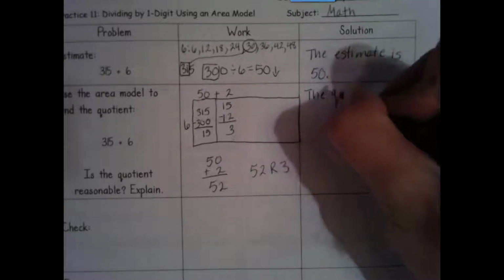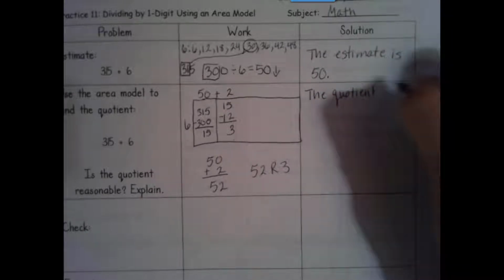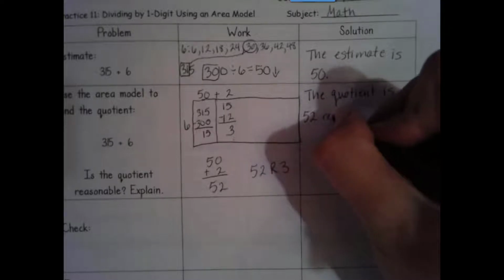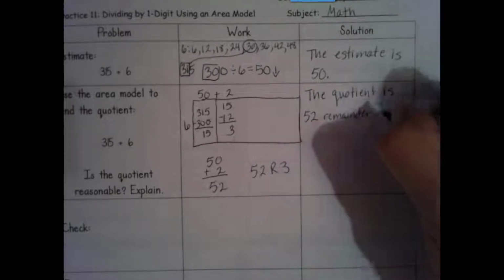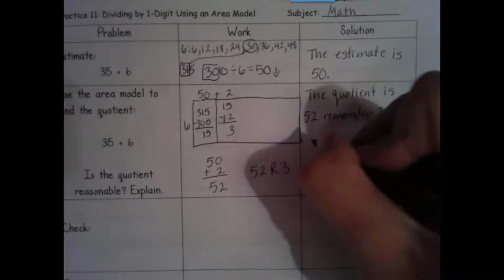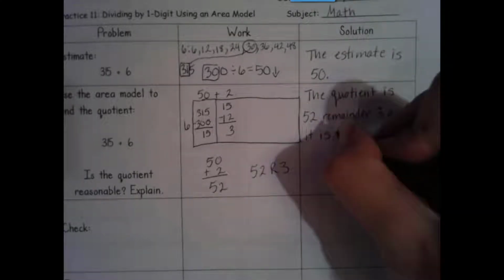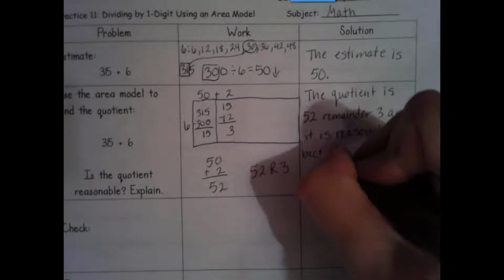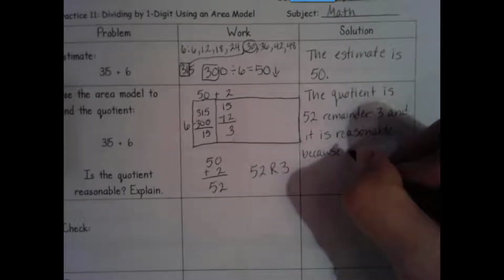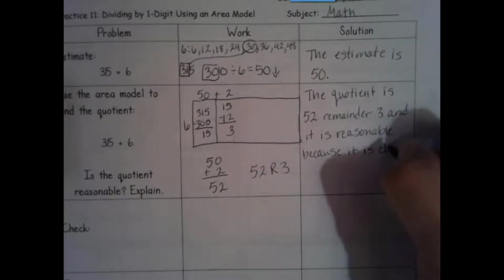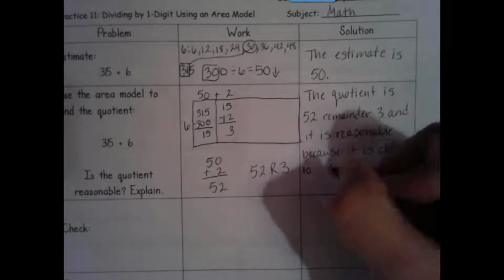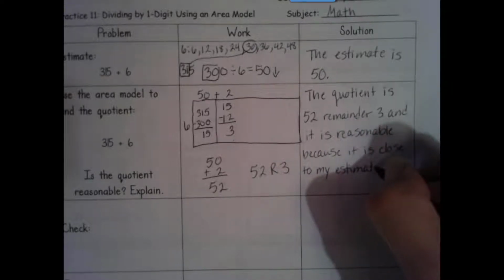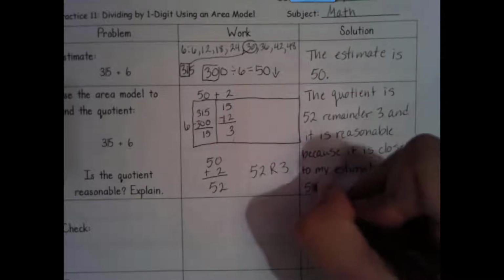The quotient is 52, remainder 3, and it is reasonable because it is close to my estimate of 50.